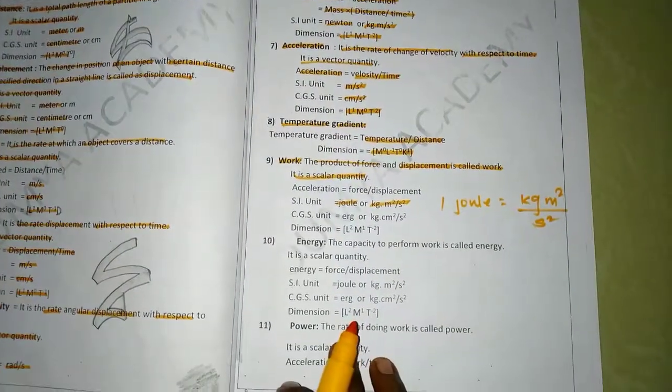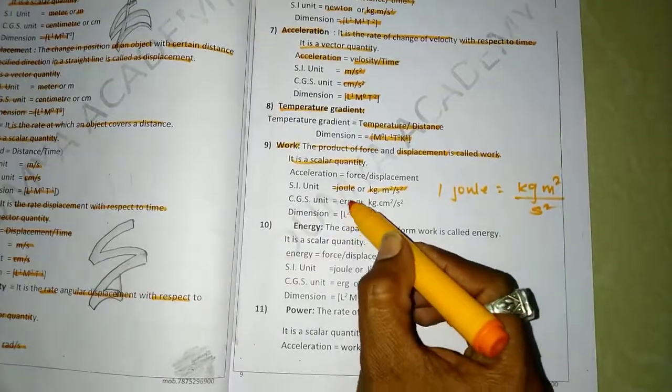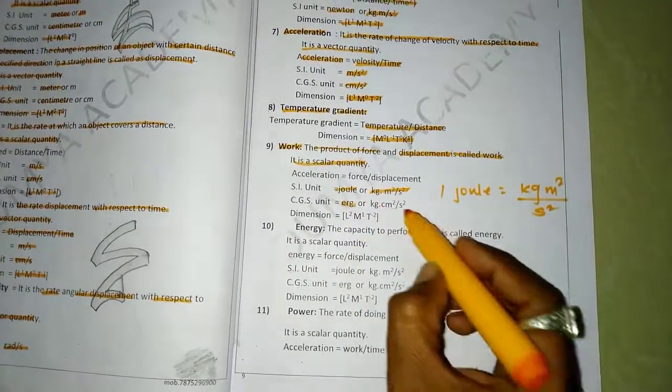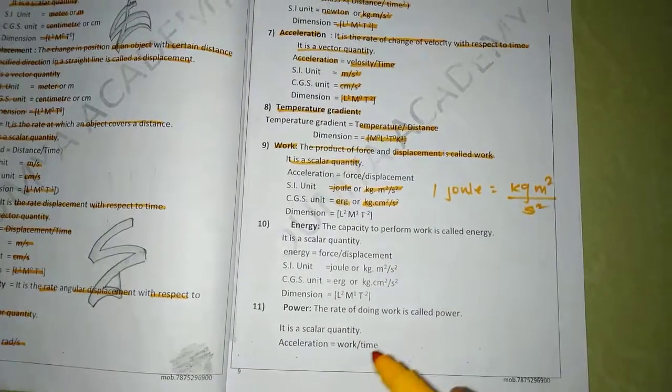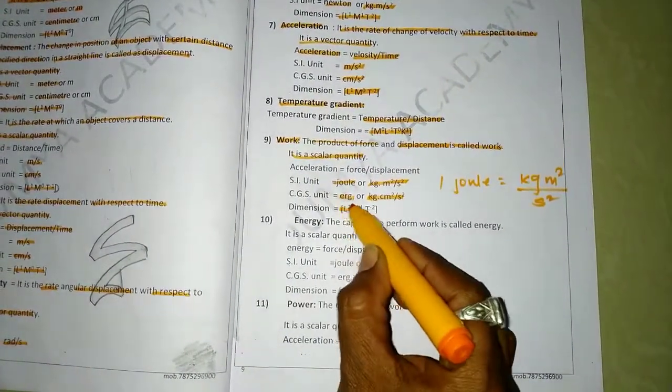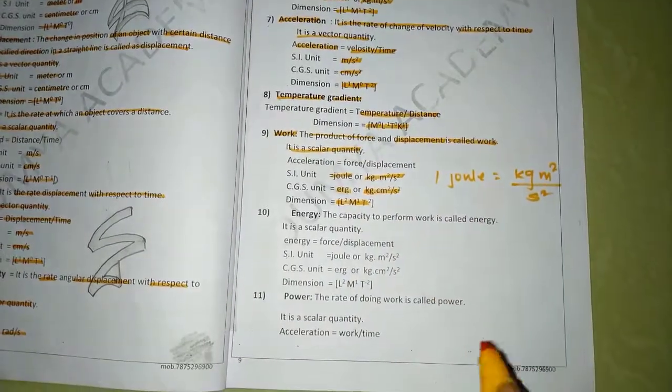Right? Its CGS unit is erg or g centimeter square per second square. Its dimension is L2 M1 T minus 2.